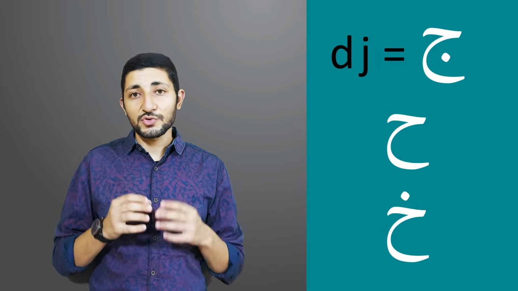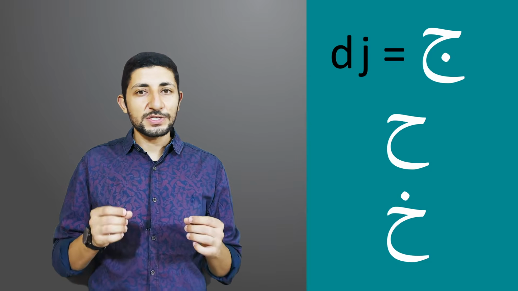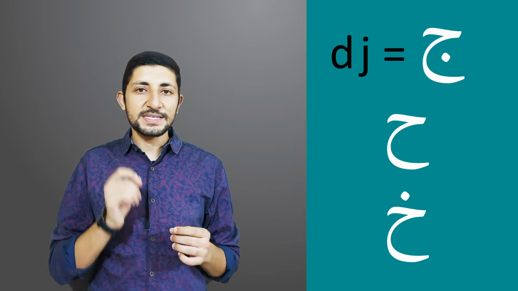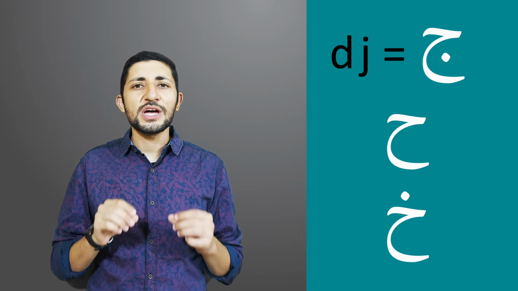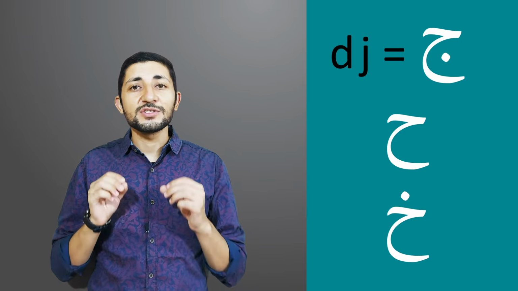Here is a trick to help you produce the sound. Just repeat the D sound many times, and after that you add the J sound. Look at that. dJ, dJ, dJ, dJ. Okay?